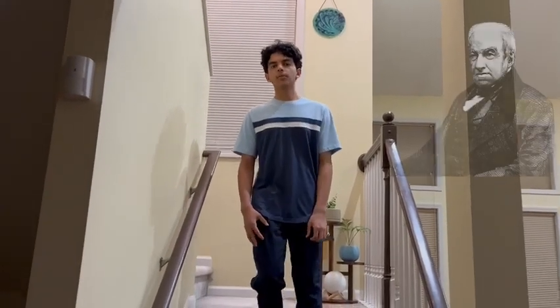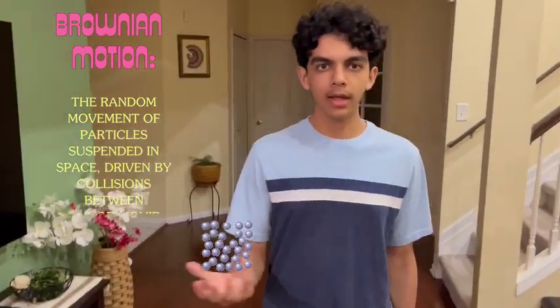As a result of Robert Brown and Albert Einstein's contributions, Brownian motion has been defined as a random movement of particles suspended in space driven by collisions between gas or liquid molecules.